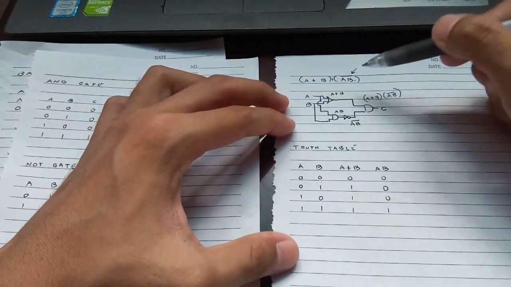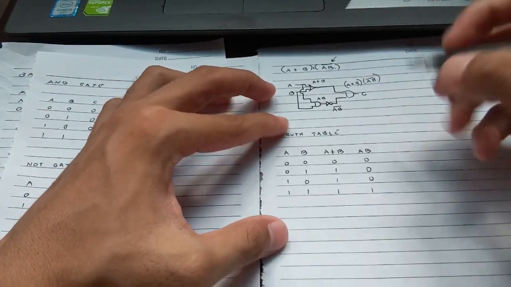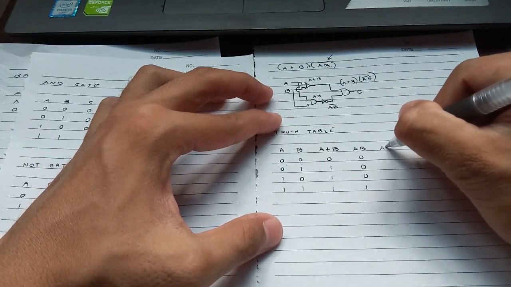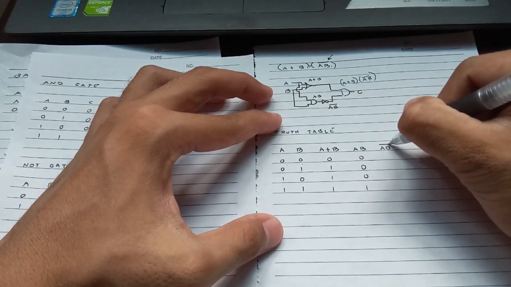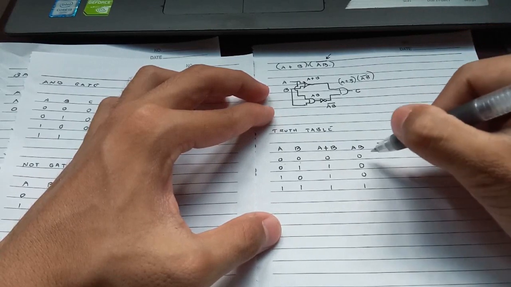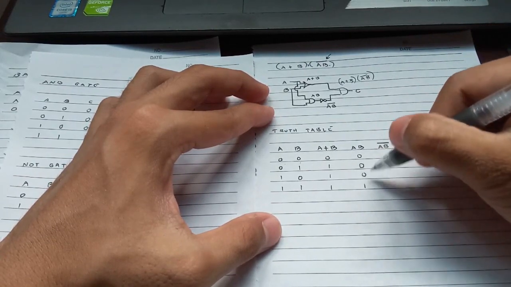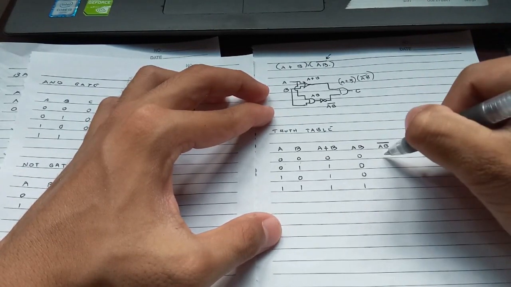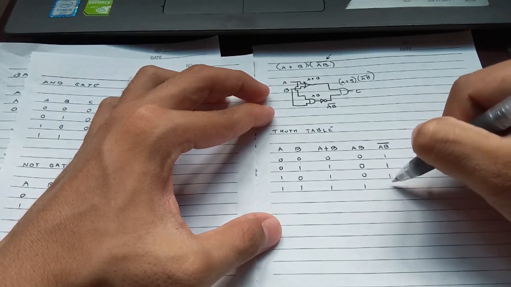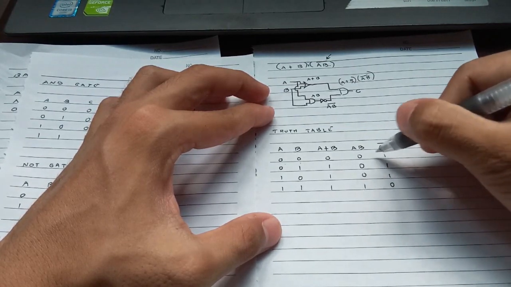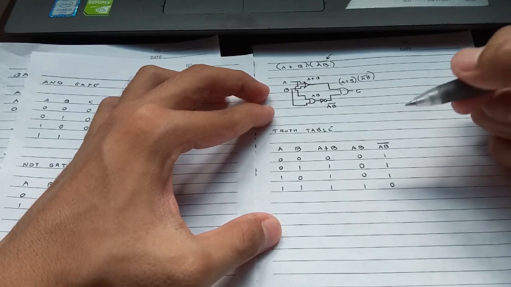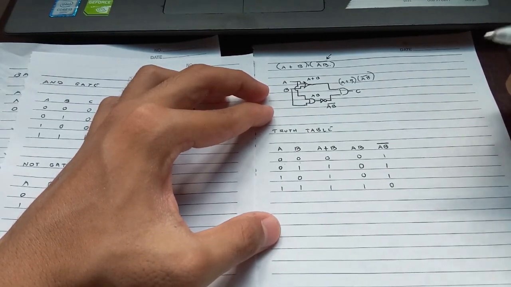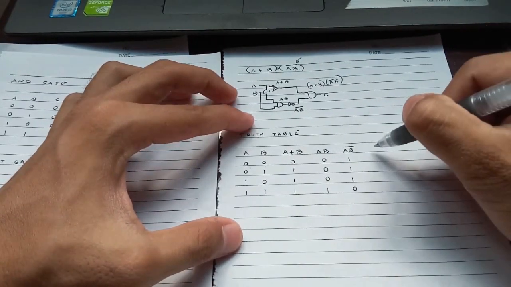So, ngayon, sabi dito, nakanot daw siya. Kailangan natin baliktarin. So, gagawa tayo rito ng AB na may bar sa taas. So, ito yung not. Babaliktarin lang natin tong part na to. Itong AB kasi sagot na to eh. 1, 1, 1, 0. Okay? Kita nyo, binaliktad lang natin yung sagot. So, ito na yung final answer.